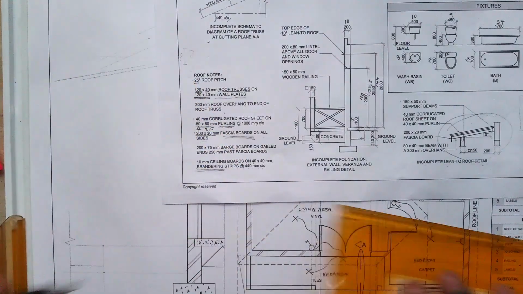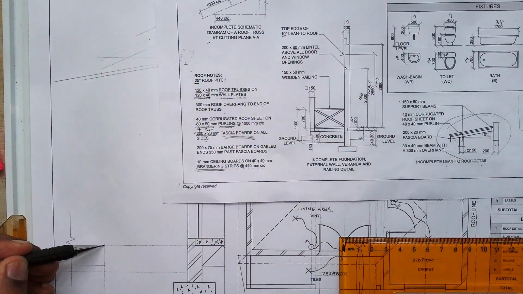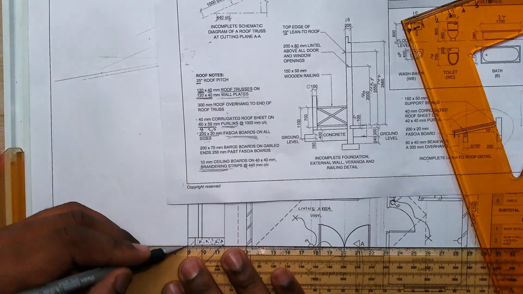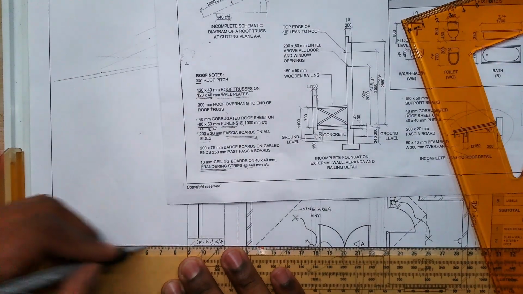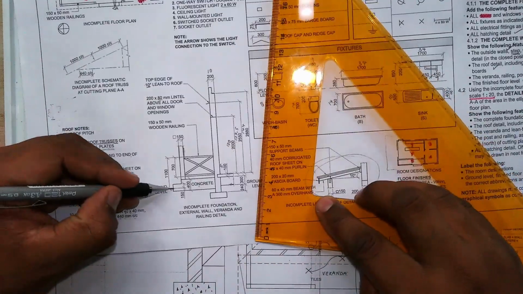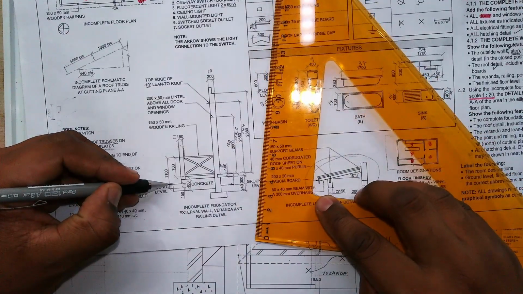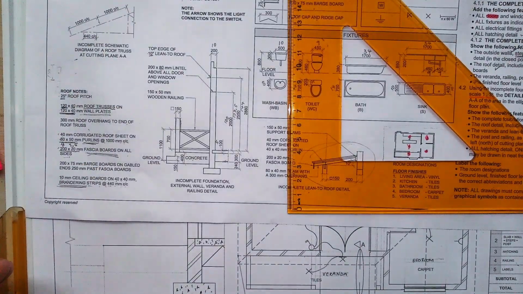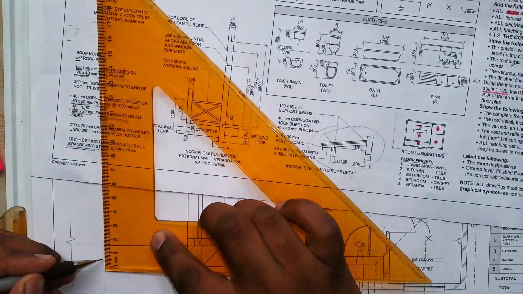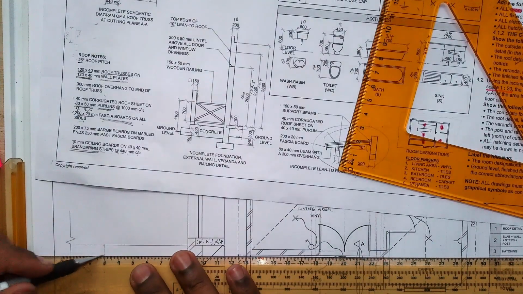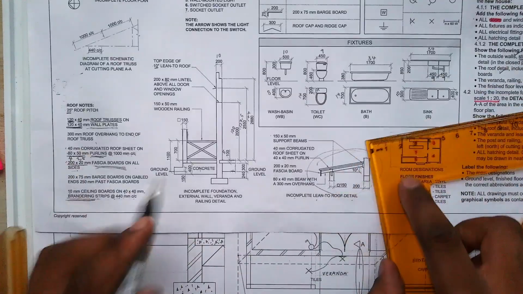Okay, so the veranda ends there, so here I can just draw an outline to there. Okay, and then from the ground level going up, it's 150, so 150 divided by 20 is 7.5, so measure 7.5 there, mark a point, draw a line like that. So this is the step.